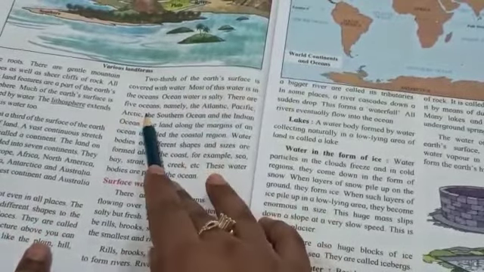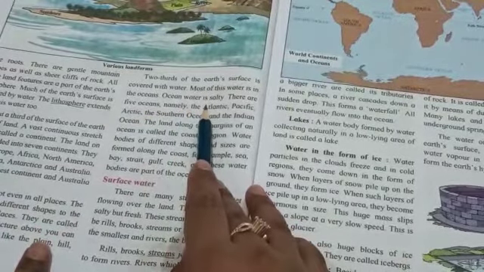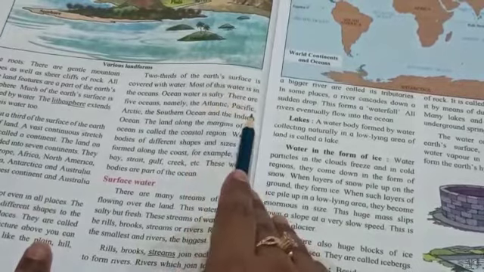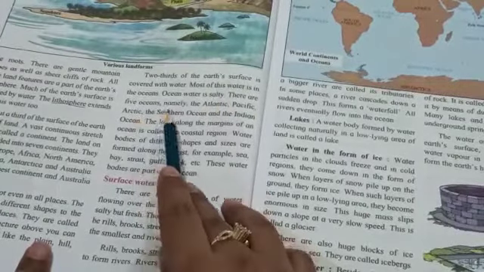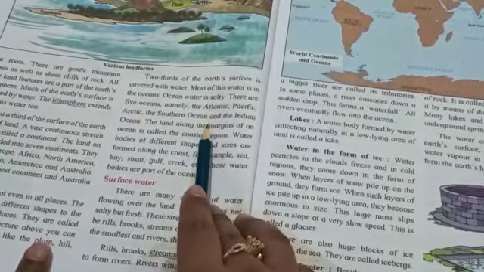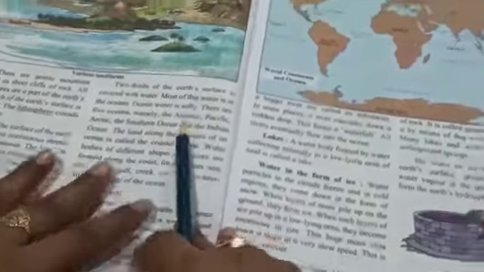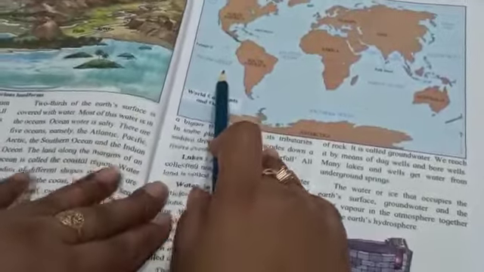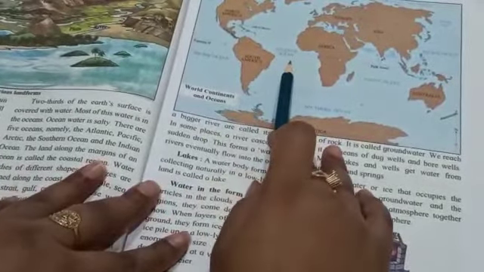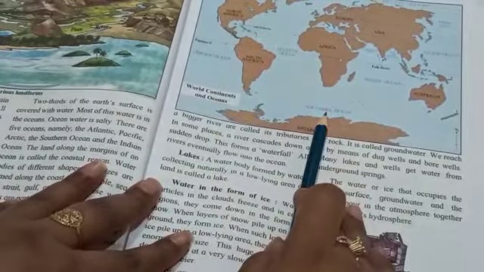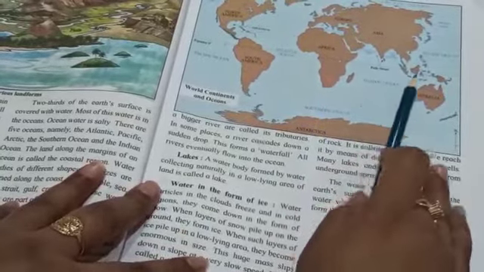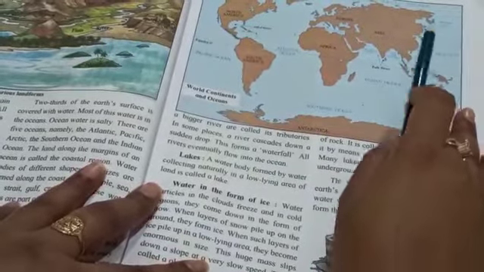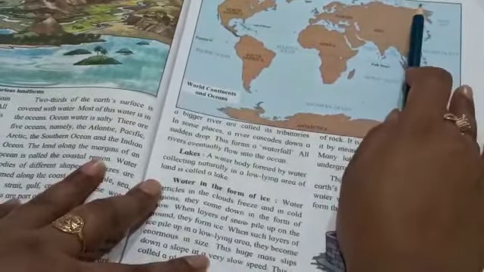There are 5 oceans, namely the Atlantic, Pacific, Arctic, the Southern Ocean and the Indian Ocean. See in this picture. The Pacific Ocean, the Atlantic Ocean, the Southern Ocean, Indian Ocean and the Pacific Ocean. And here you can see the part of Arctic Ocean too.